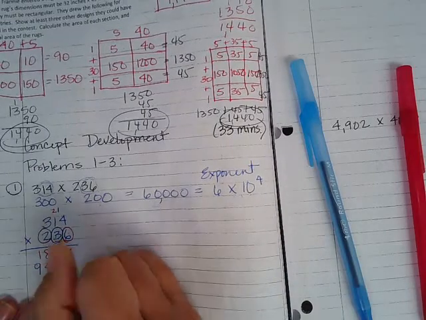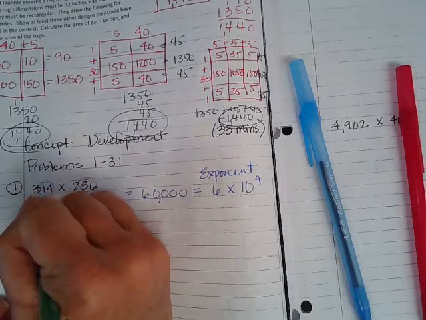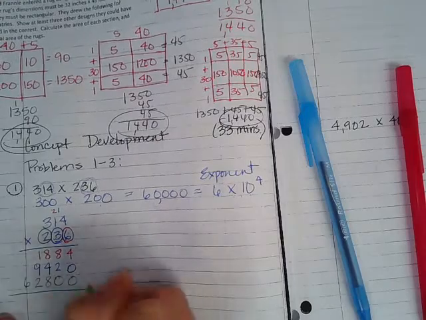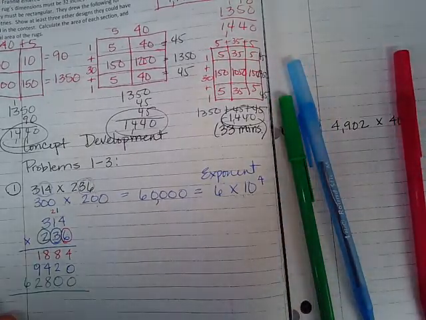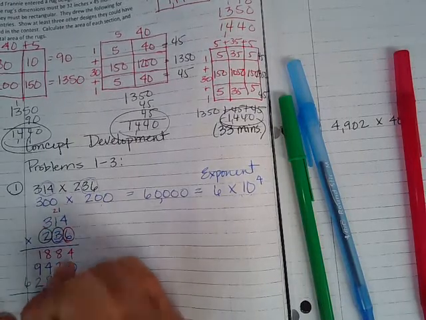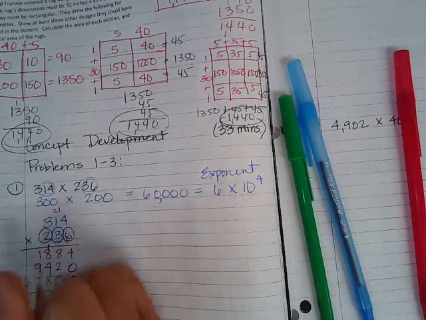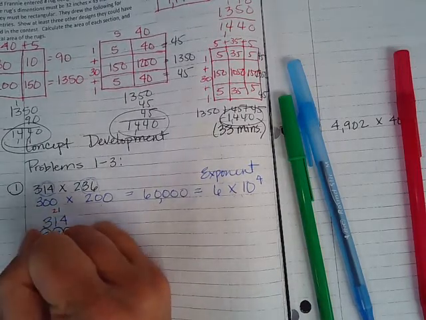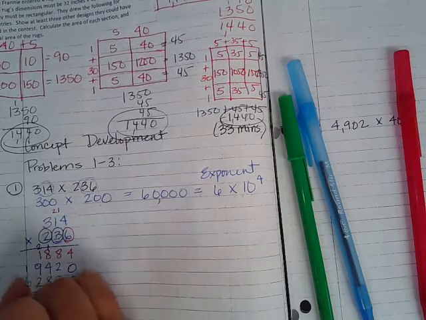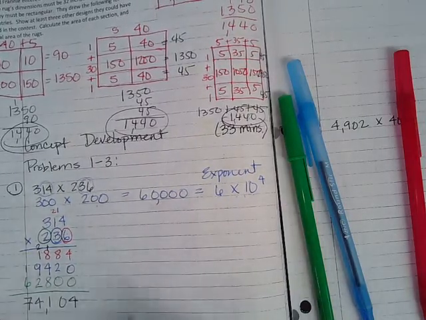Now 2 times 4 is 8. 2 times 1 is 2. 2 times 3 is 6. Now we're going to add it up. Here we go. 4, 10, that's 12, 13. Here's 16, and 4 is 20, plus 1 is 21. Here's 9. There's 10 and 2. 2 twos is 14. 74,104. Does our answer make sense?